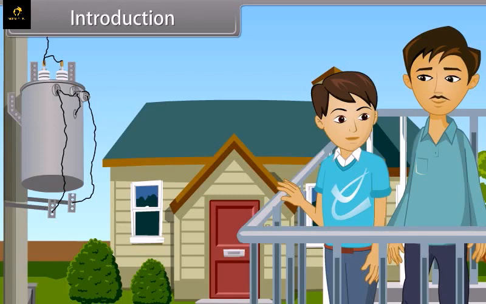Electricity produced at the power station is of many thousands of volts. This transformer lowers down the voltage to 220 volt for household and 440 volt for industrial purpose. Okay, father, and I want to know more about this. To know more about transformers, you have to explore the alternating current.